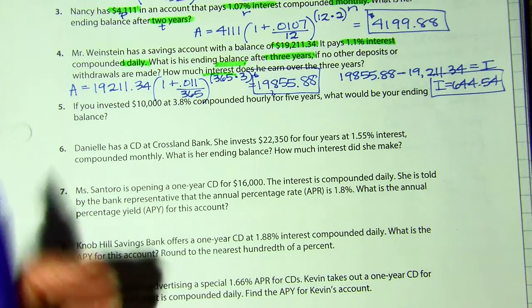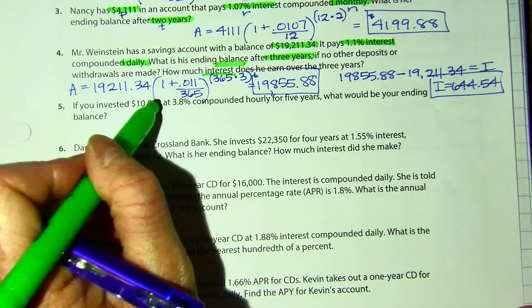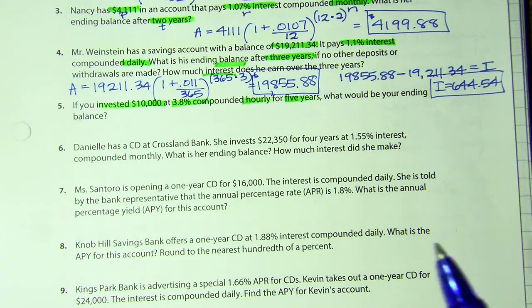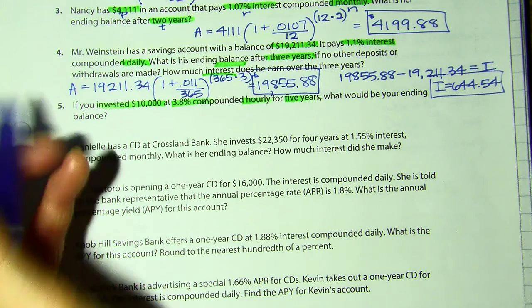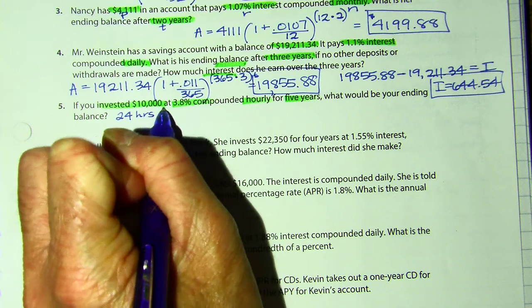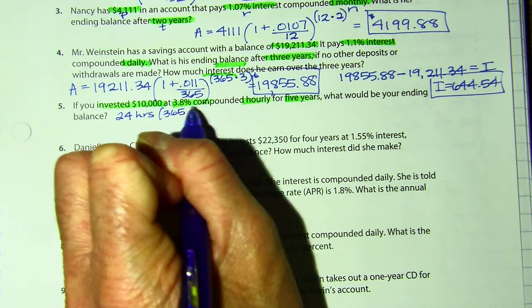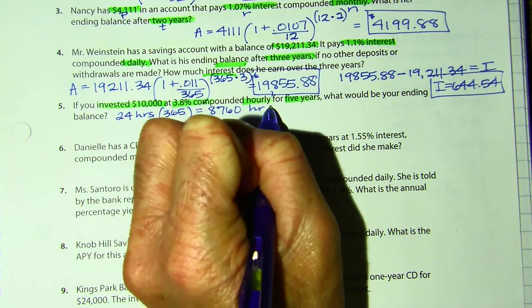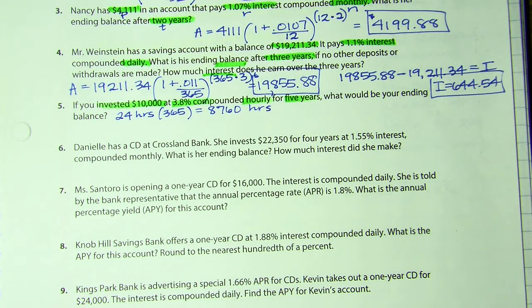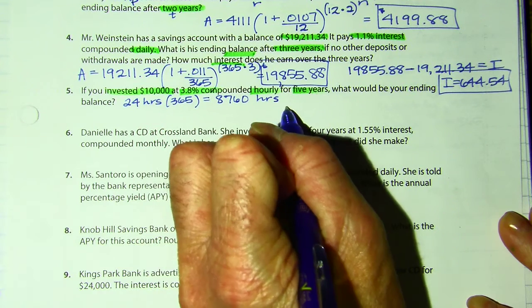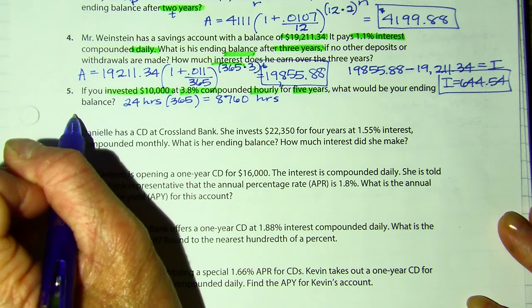Next one, if I invest $10,000 at 3.8% hourly for 5 years. So let's go back to how many hours are in a day. 24 hours times 365 days would give me 8,760 hours in a year. Okay, so I'm now going to enter this. I have what's in my account.